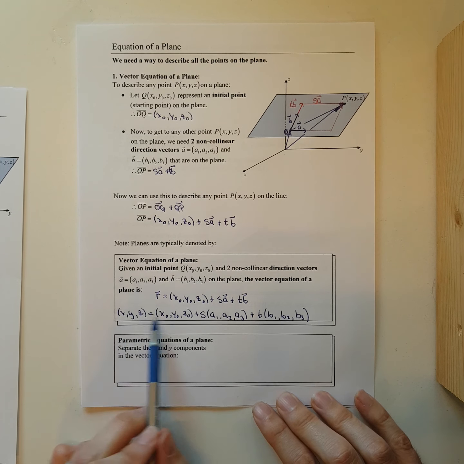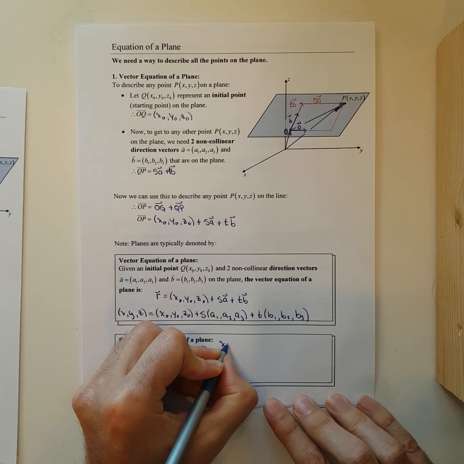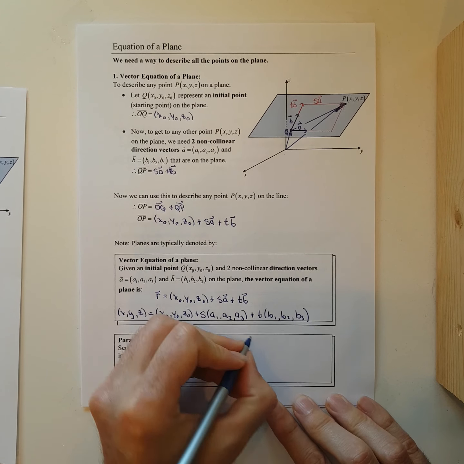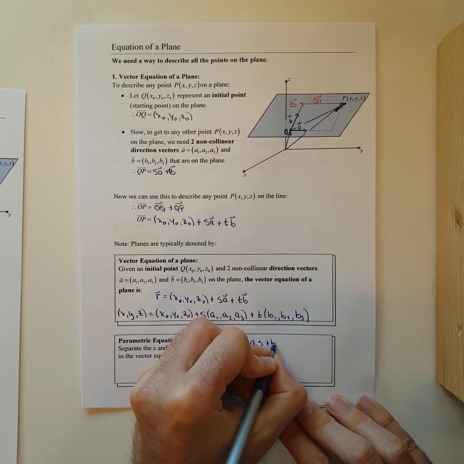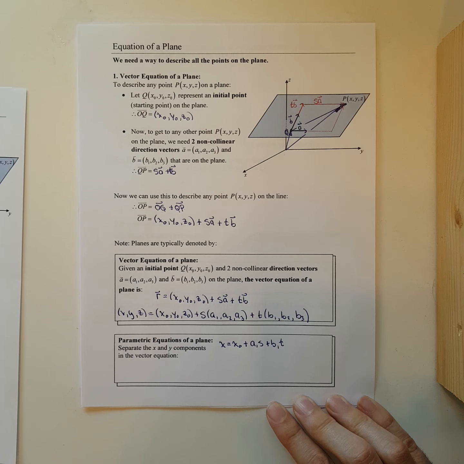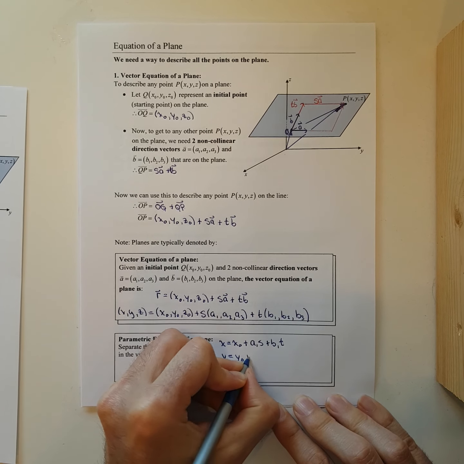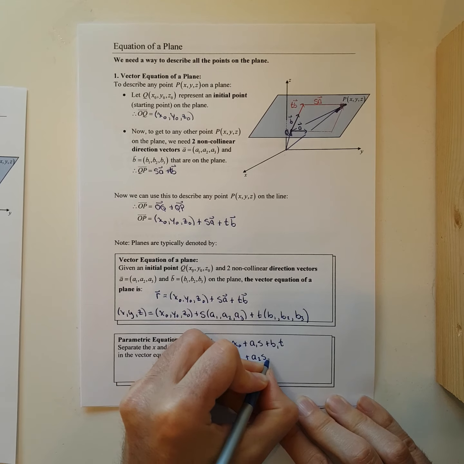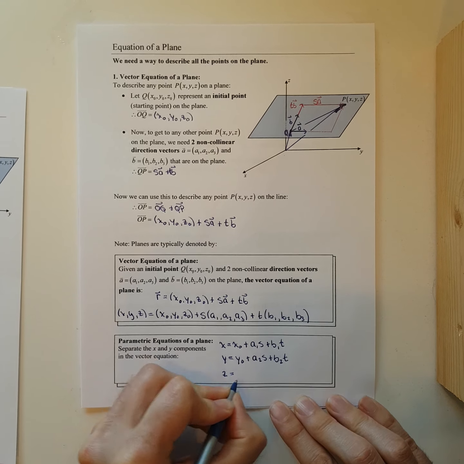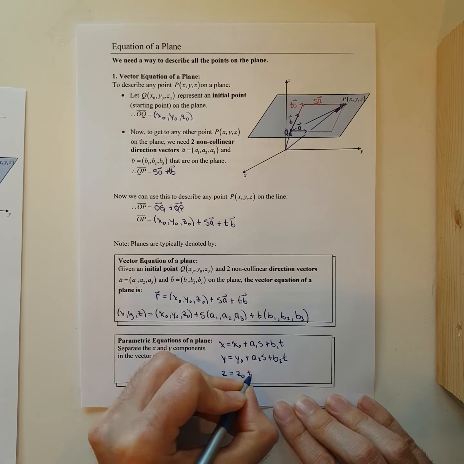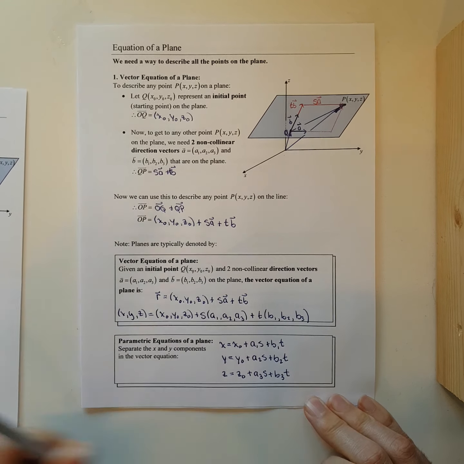Now, similar to our line, once we have our vector equation, I can also write this in its parametric form. Parametric just means that we're going to separate out the x. Keep in mind that we now have two direction vectors. So now it looks something like this. My y component, so y0 plus a2s plus b2t, and my z component z0 plus a3s plus b3t.